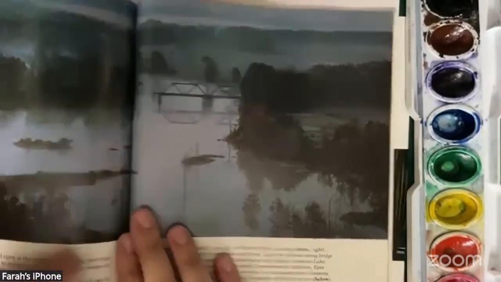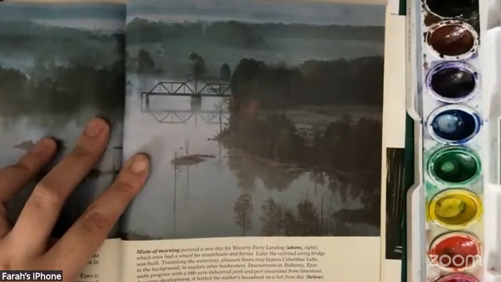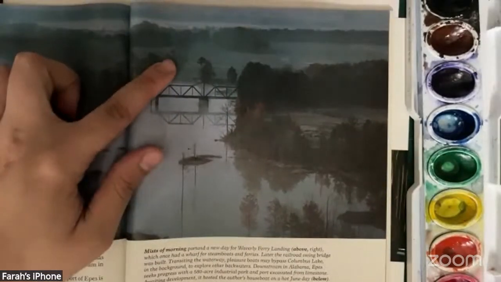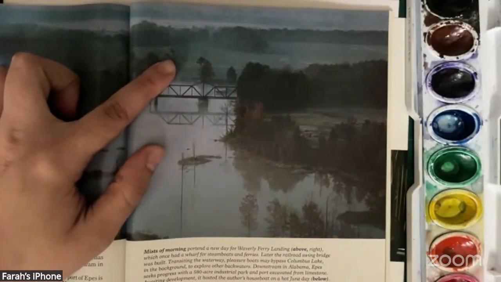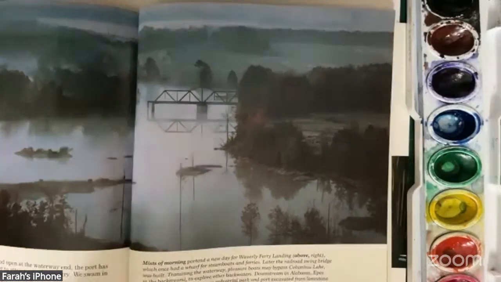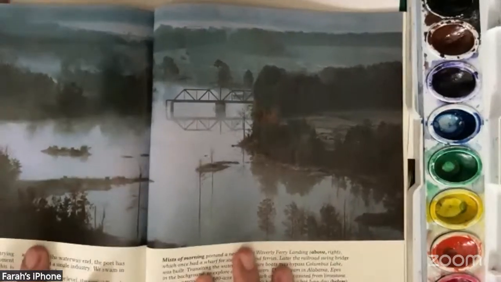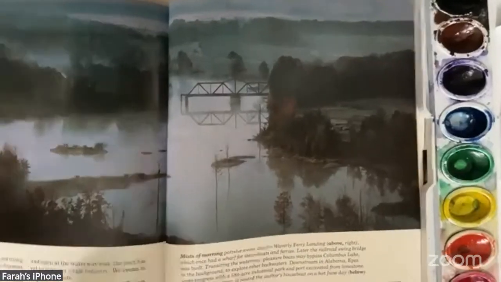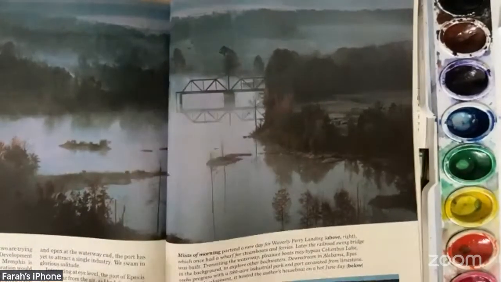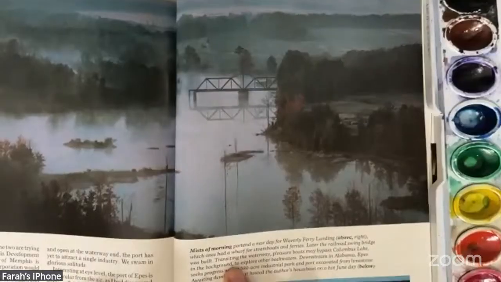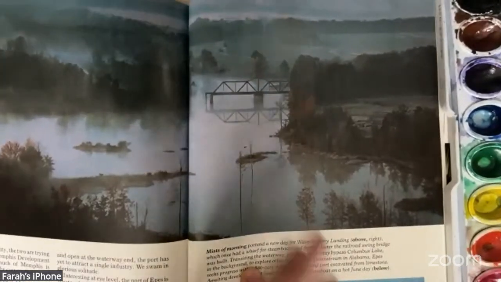Sorry about the wait. Today we are going to be painting an image from 1986. It's The Mists of Morning. It's a pretty beautiful image. It's still and it's a landscape as well. We have the bridge and we also have the trees.